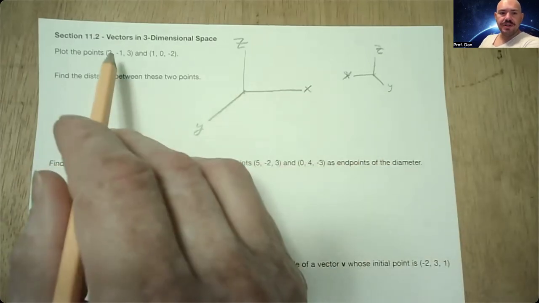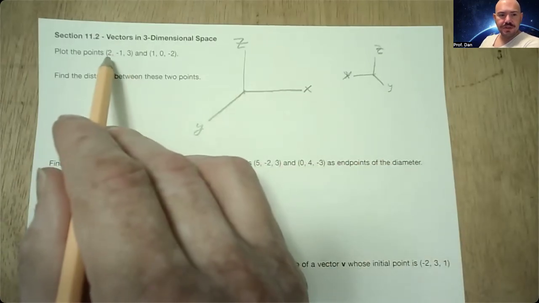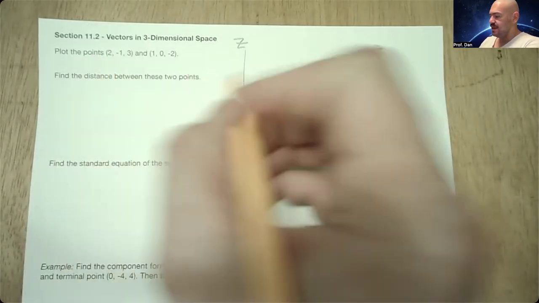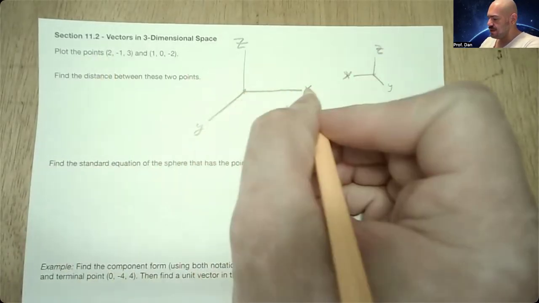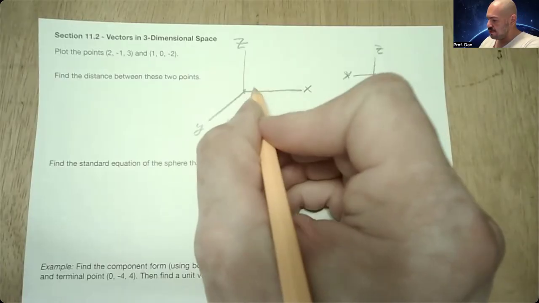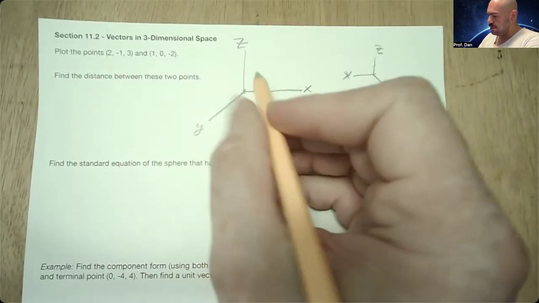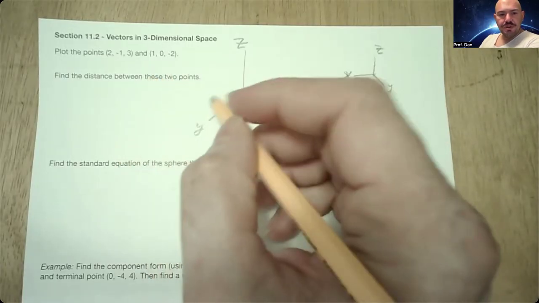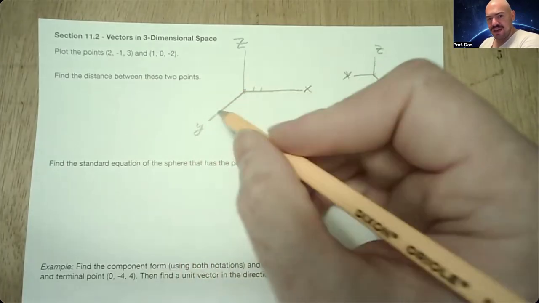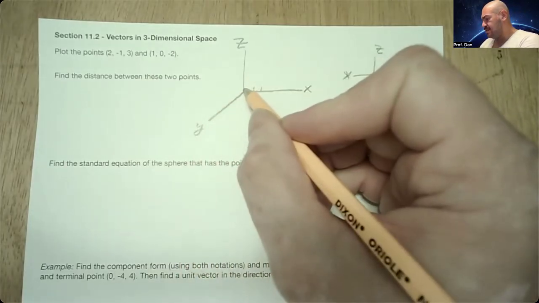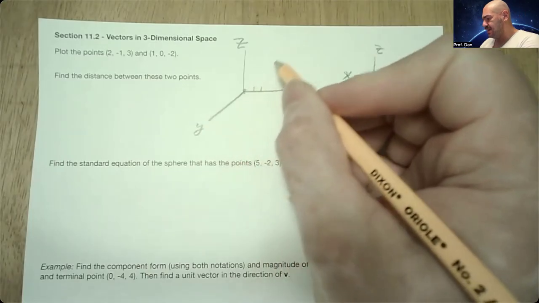Okay, so if I wanted to plot this three-dimensional point, I would start by going 2 along the x-axis. So here's my origin, here's the positive x-axis. 1, 2. Then I would go 1 back on the y-axis. So our y-axis is positive in this direction, negative in this direction.